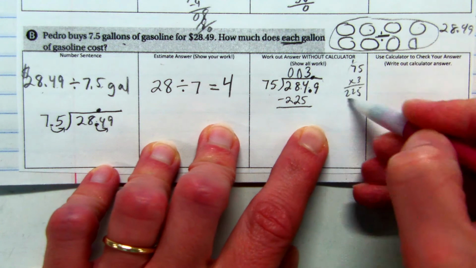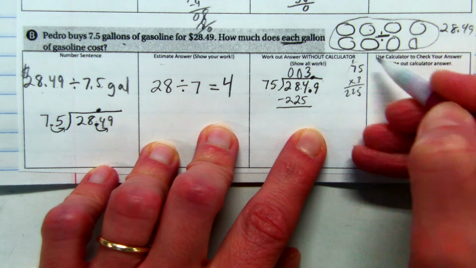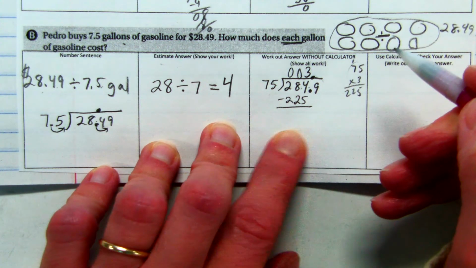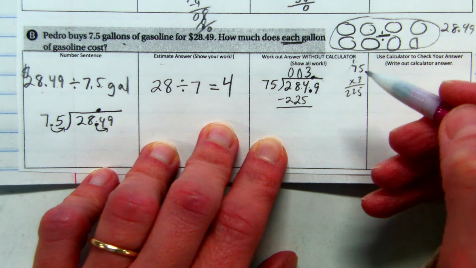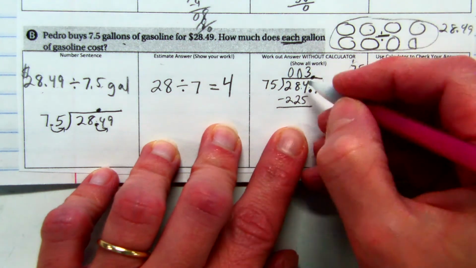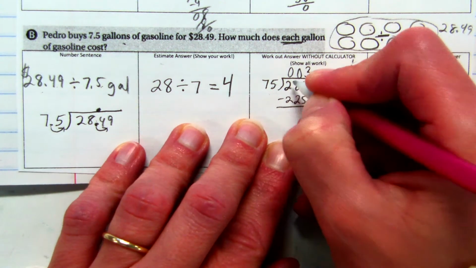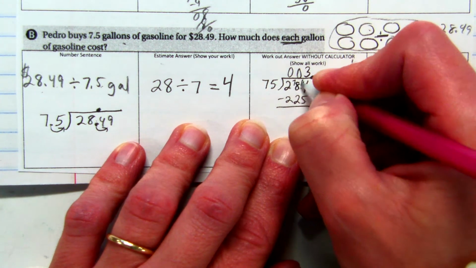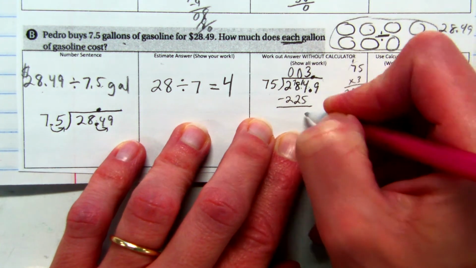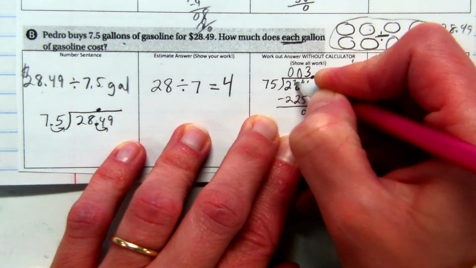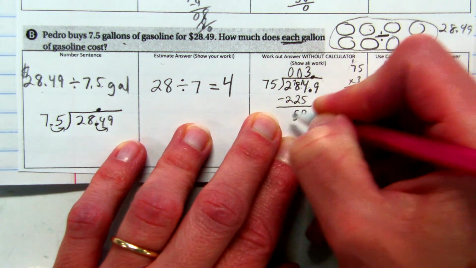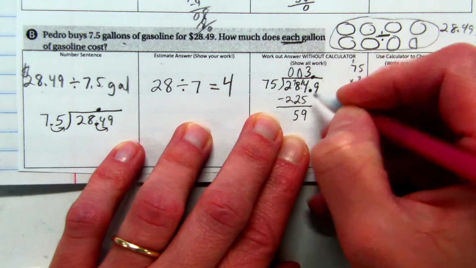And you may have to work out several of these multiplication facts if you don't have a calculator to get there, and that's fine. Okay, so 4 minus 5 I can't do, so I've got to borrow from the 8, make it 7. Carry the 1 over. I now have 14 minus 5, which is 9. 7 minus 2 is 5. 2 minus 2 is 0. I'm going to leave that blank.